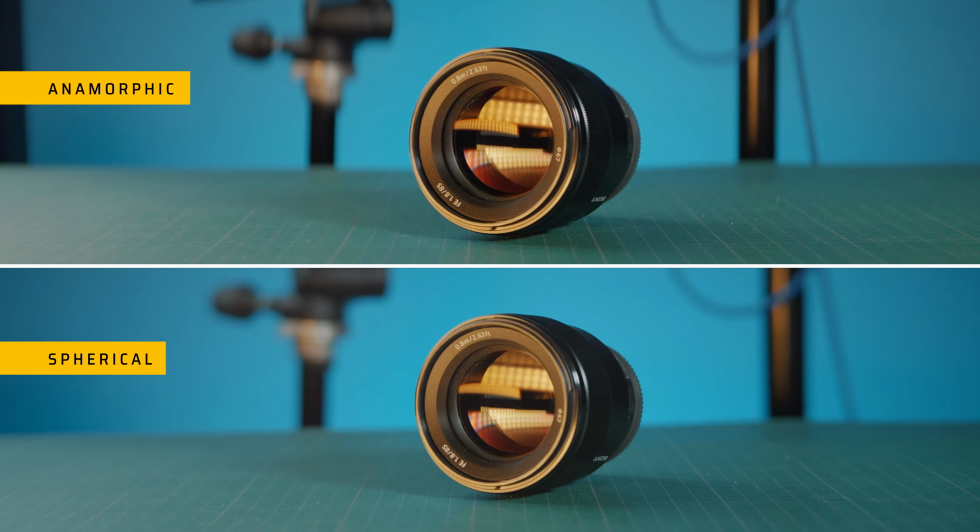Okay, so that was all artificial lighting, and you probably all know that often light is what makes or breaks a shot. You can make any camera, any lens look better, more cinematic if you know how to light a scene. So now let me show you some shots in natural lighting. Will the anamorphic lens make it magically look more cinematic?